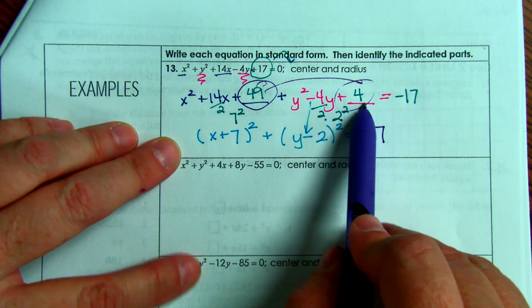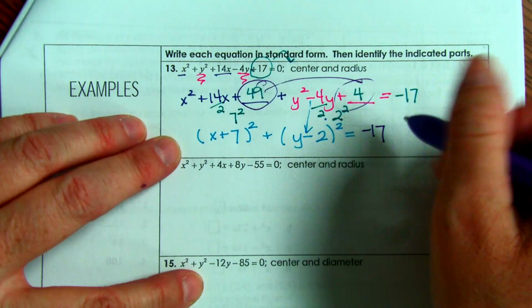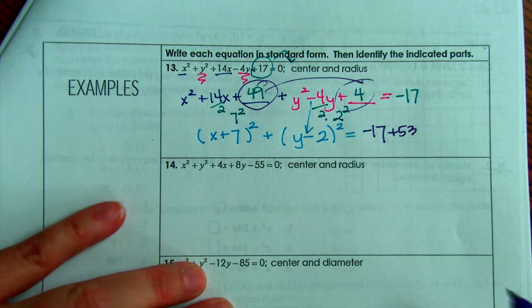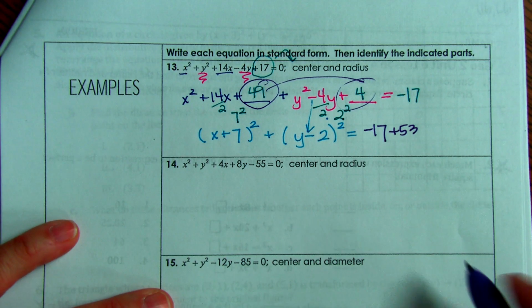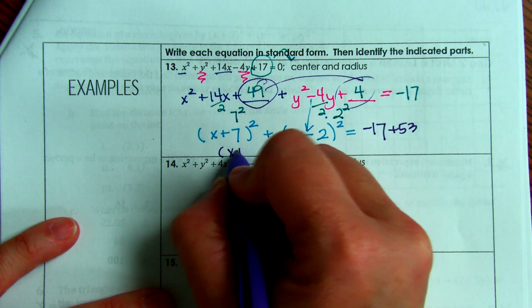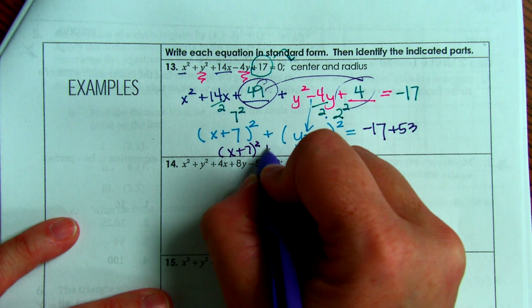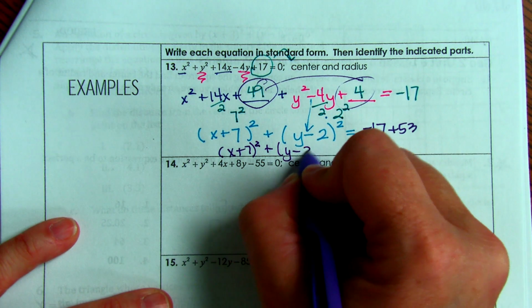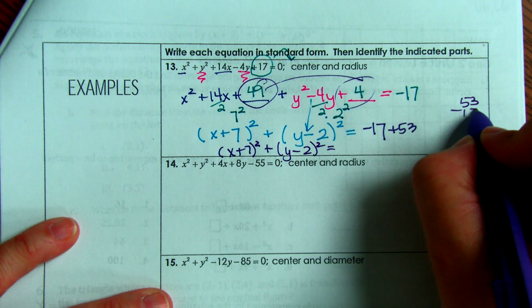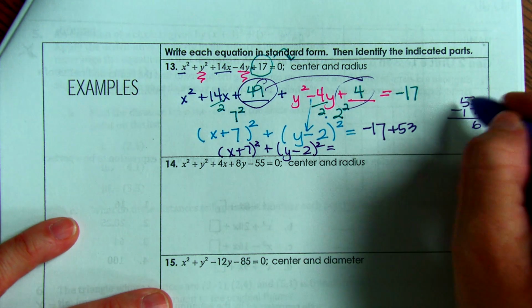I added 53 on the left side, so I have to add 53 on the right side. Squeeze this in, so x plus 7 squared plus y minus 2 squared equals whatever 53 minus 17 is.